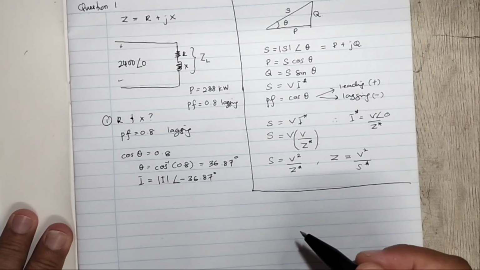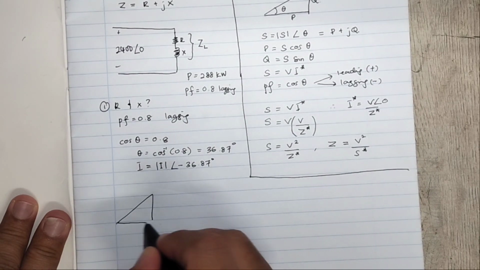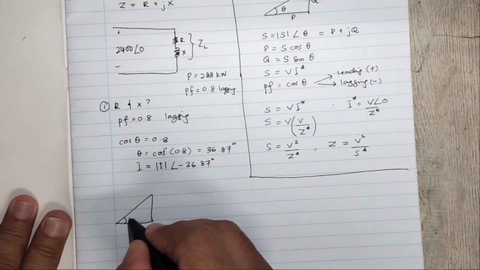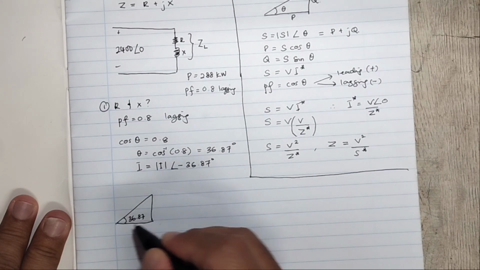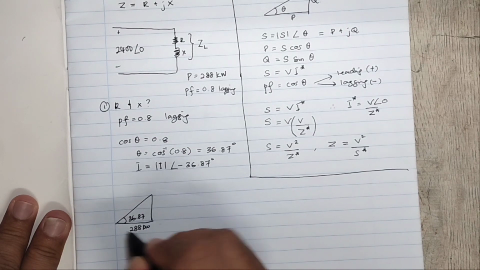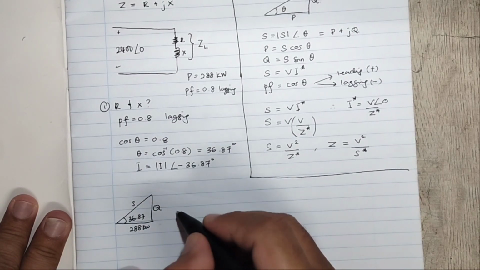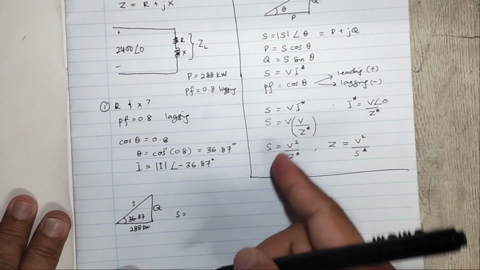Okay, so from this triangle, sudut 36.87, power dia P is equal to 288 kilowatt. Ingat belah sini power, belah sini Q, belah sini S. So try to find S first. S equal to mana tadi?